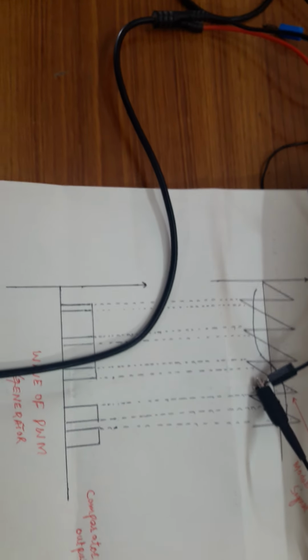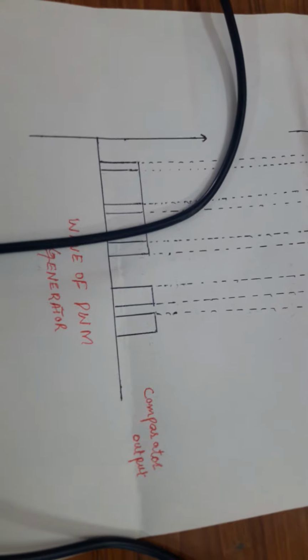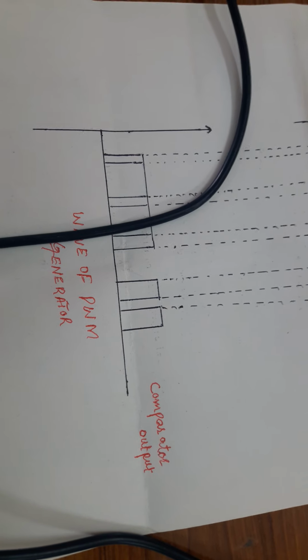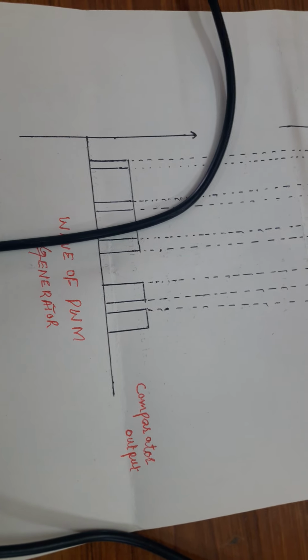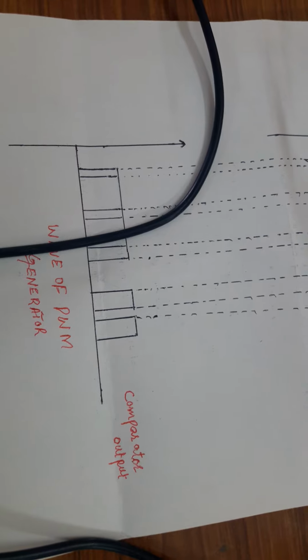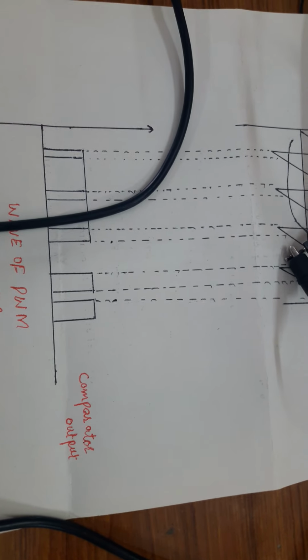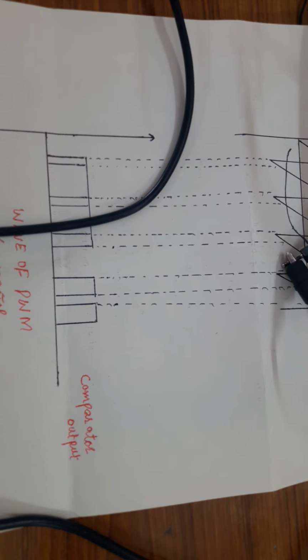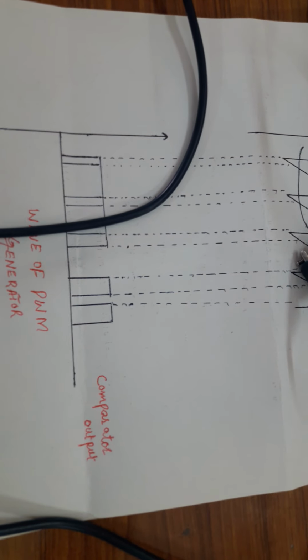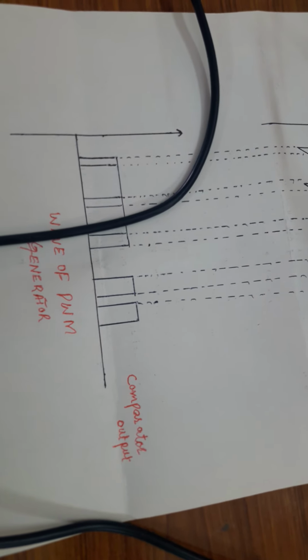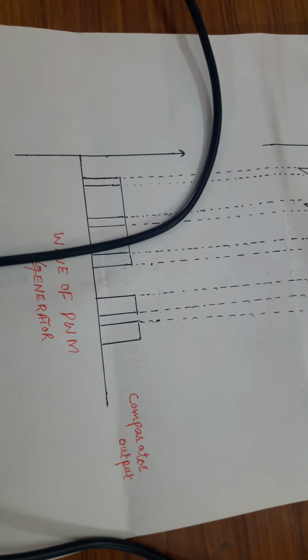So basically, pulse width modulation is a digital signal. Pulse width modulation is actually a DC signal. The approximate frequency of the pulse width modulation PWM is 15.625 kHz.